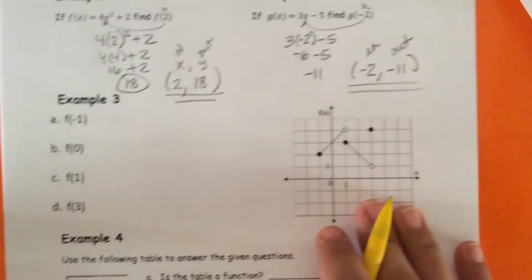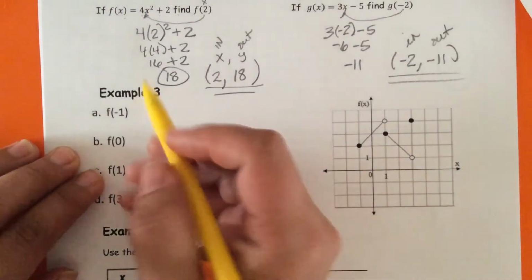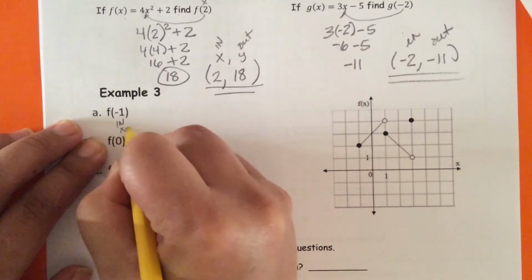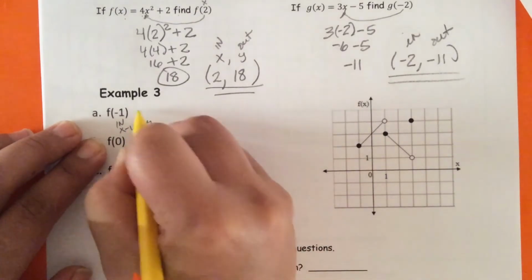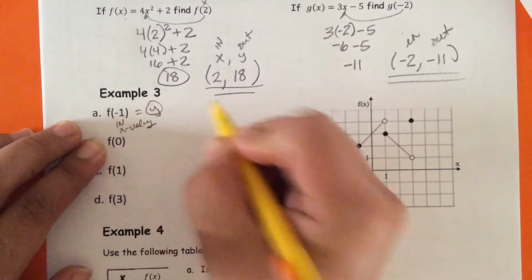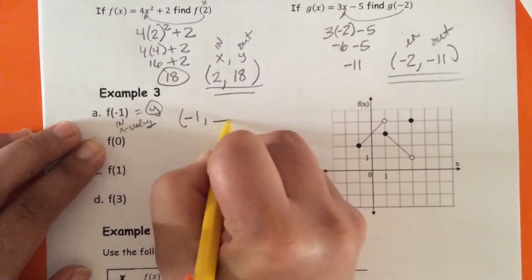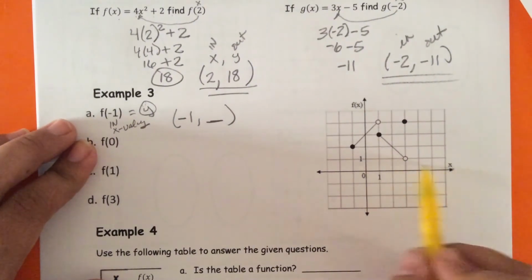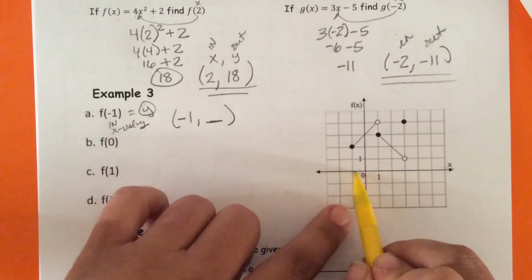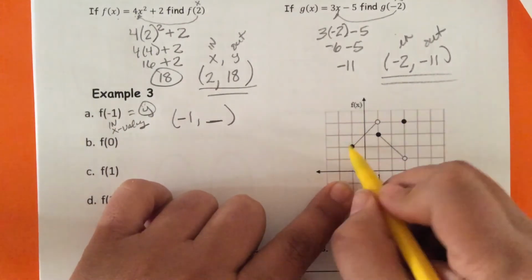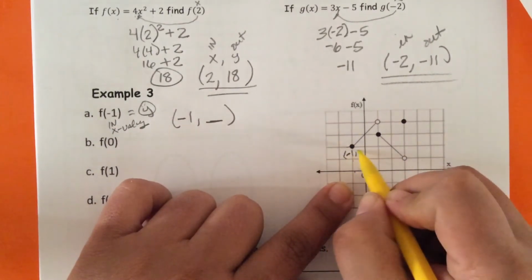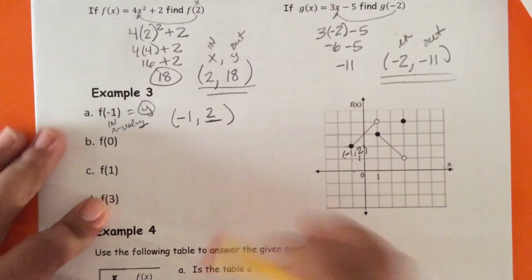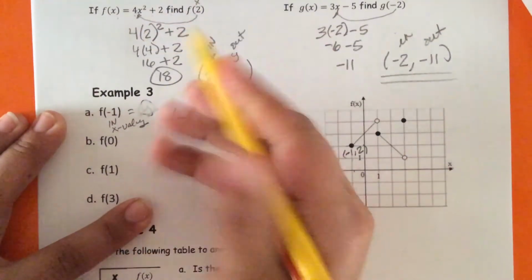Okay, now here are these. So remember, in, this is your input, your x value. Okay, what is the y value? That's what we're looking for. So we inputted negative 1. What's the y value? So we're going to go to the graph. You go to the x negative 1, which is right here. And then you go 1, 2, right here. So negative 1, comma, positive 2. So then your output is 2. So right here, that's 2 right there.